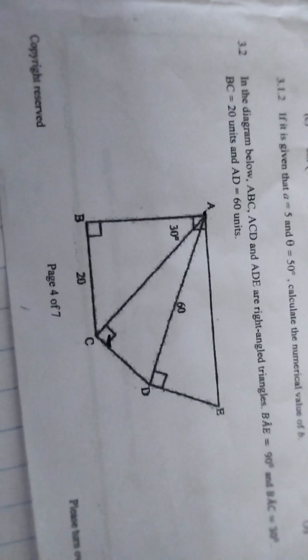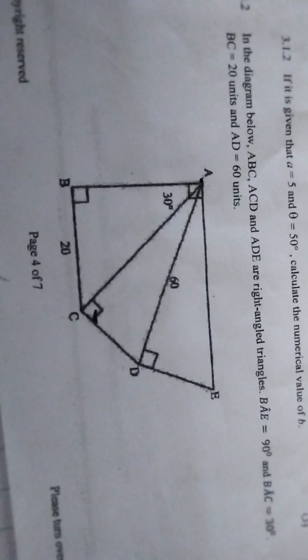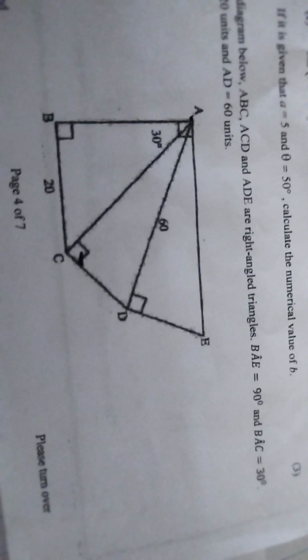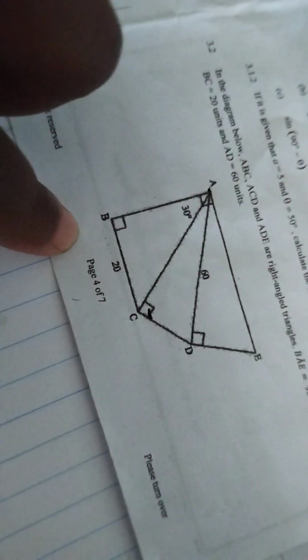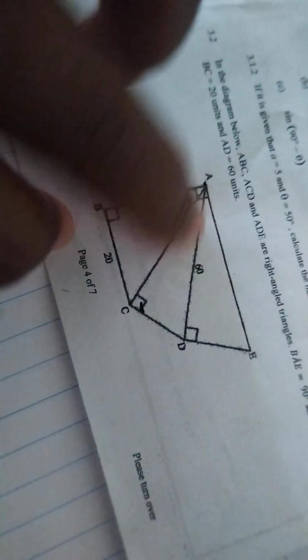And furthermore, they said that angle BAC is equal to 30 degrees, and the side BC, which is this side, is equal to 20, and AD is equal to 60.